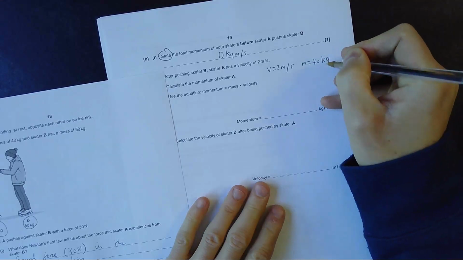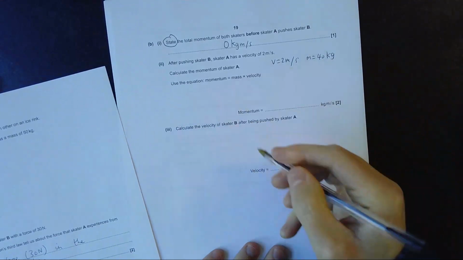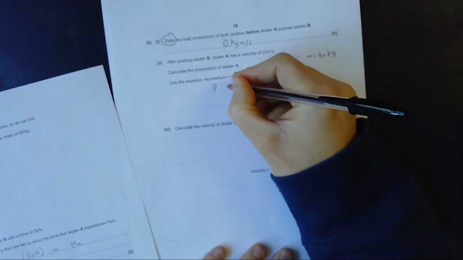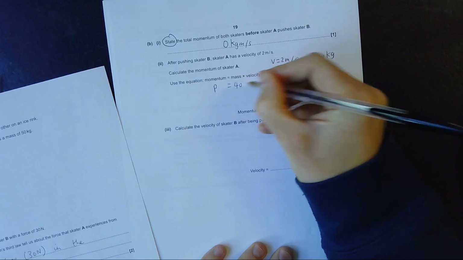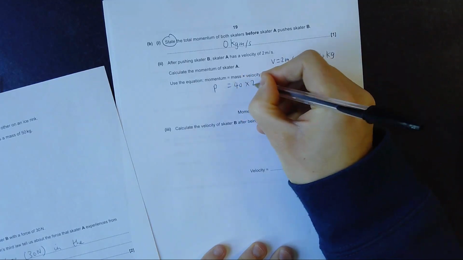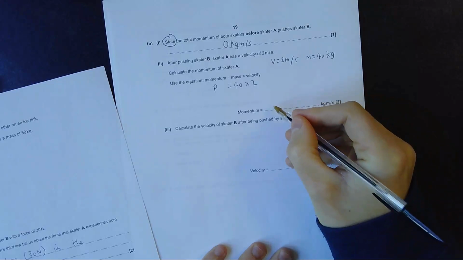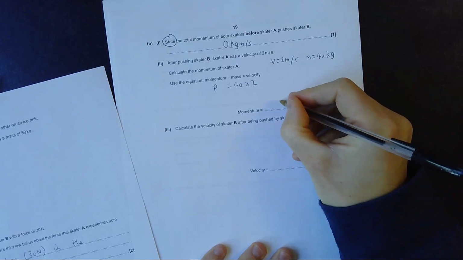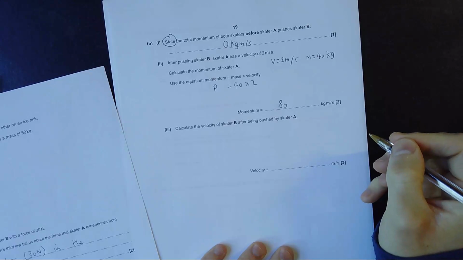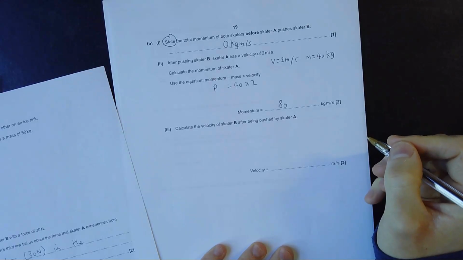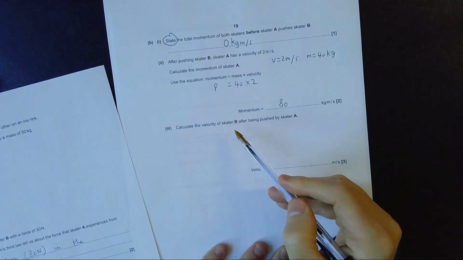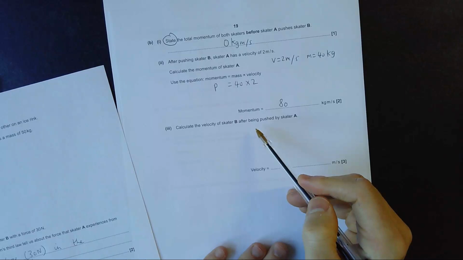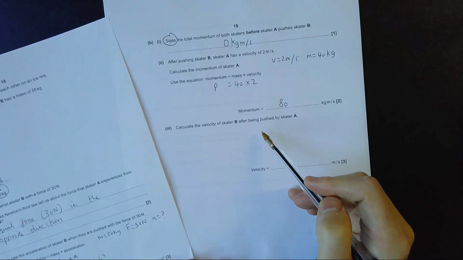So we just need to put these values into our equation here. So momentum, I'm just going to use the symbol P for momentum, is 40 multiplied by 2. So their momentum is 80 kilogram meters per second.